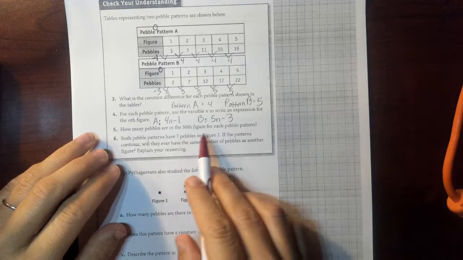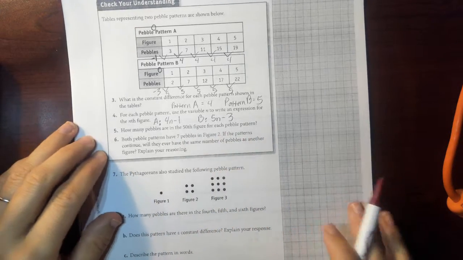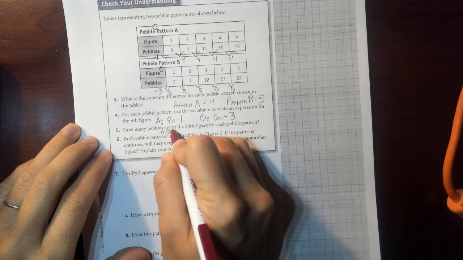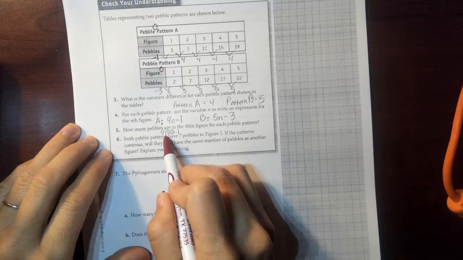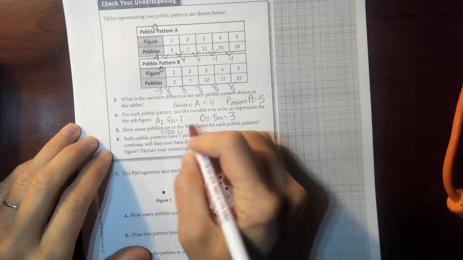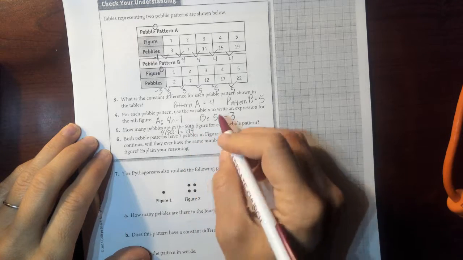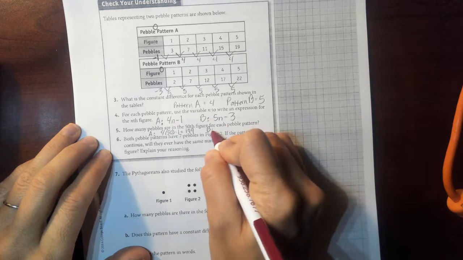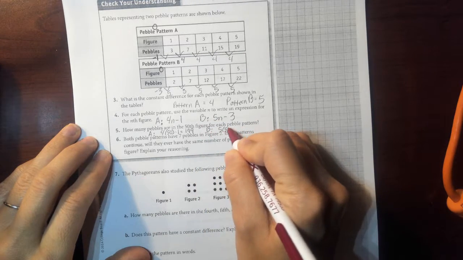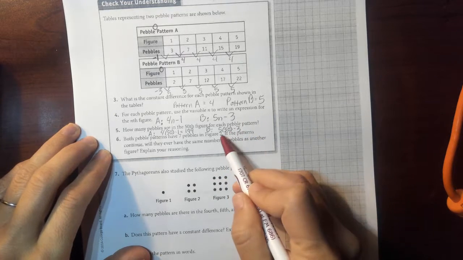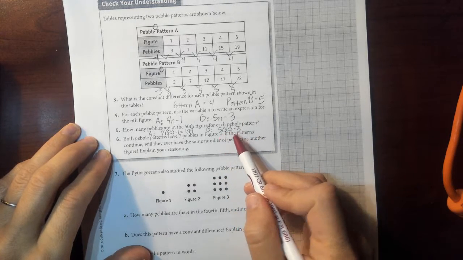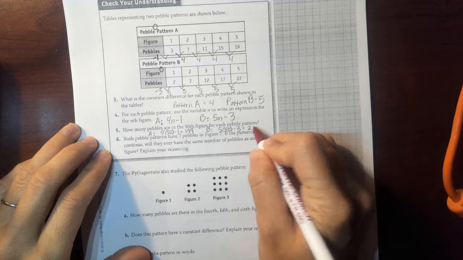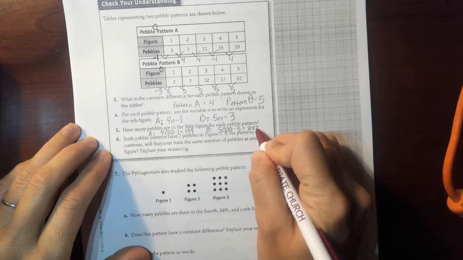Okay, so it says how many pebbles are in the 50th figure for each pebble pattern. So we just need to put 50 in for the n on both of these. So 4 times 50 minus 1 is 200 minus 1, which would be 199. And that's for A. And for B, we put in 50 here, minus 3. So 5 times 50 is 250, minus 3 is 247.